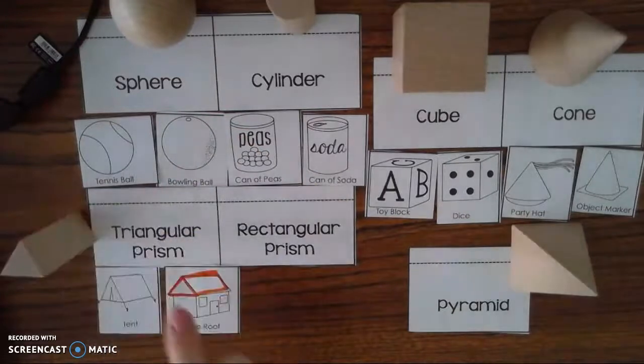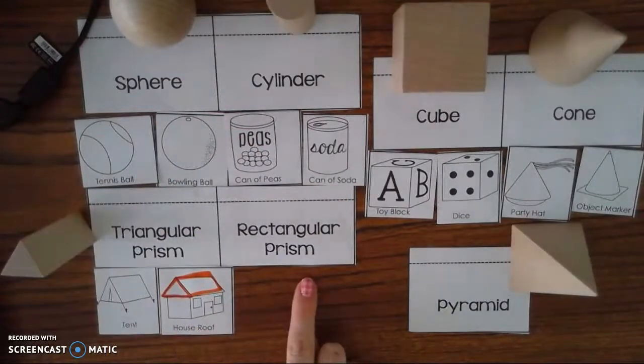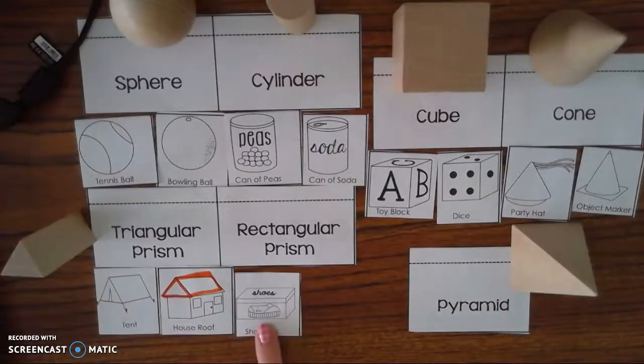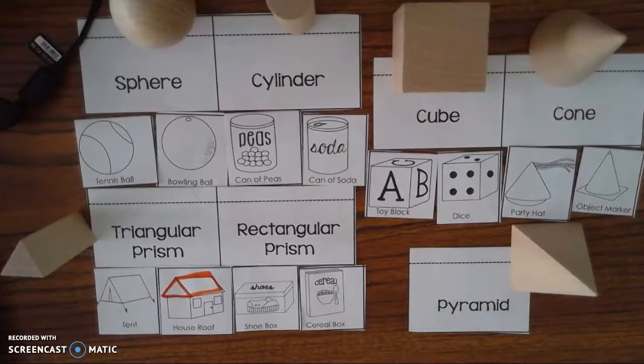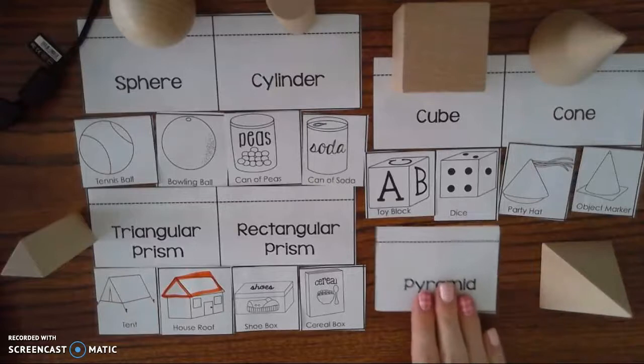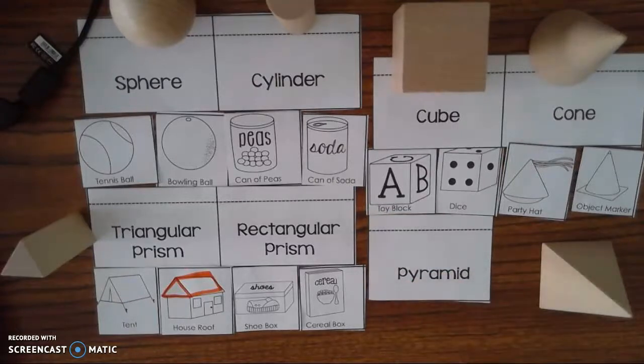Okay. A rectangular prism, remember I said a shoebox or a Kleenex box, like the long kind? Well, here's an example of a shoebox. And the other example of a rectangular prism that I didn't think of is a cereal box. I bet you all have one of those in your house. I love to have cereal in the morning.